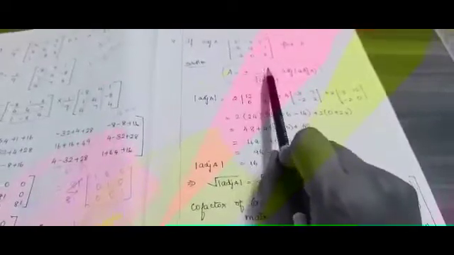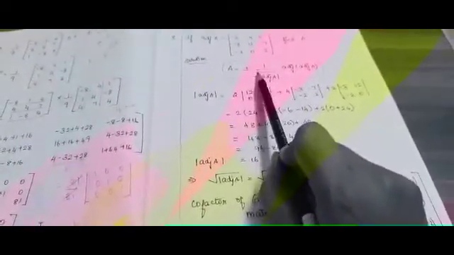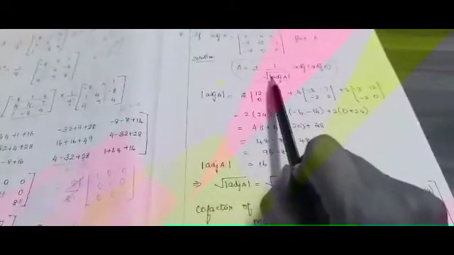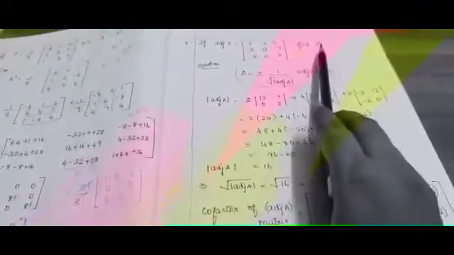So A equals plus or minus 1 divided by the square root of the determinant of adjoint A into adjoint of adjoint A. I have introduced two symbols here: the square root, and inside it the determinant of adjoint A into adjoint of adjoint A. This formula is a little confusing, but for finding A you have to use this formula.